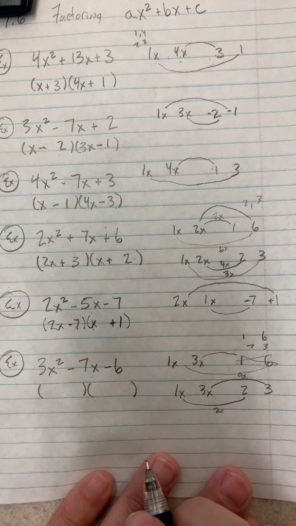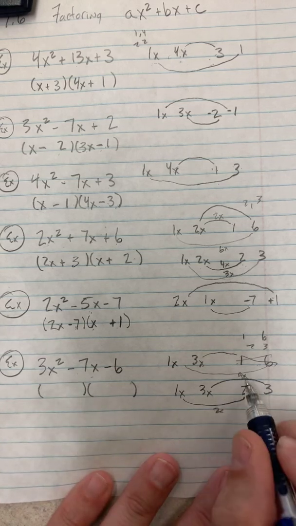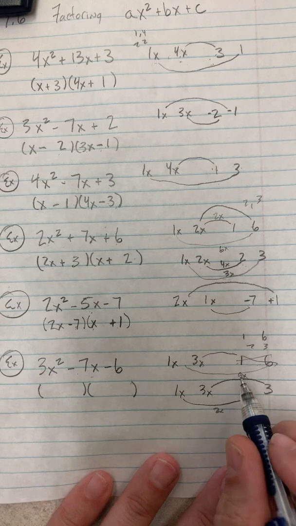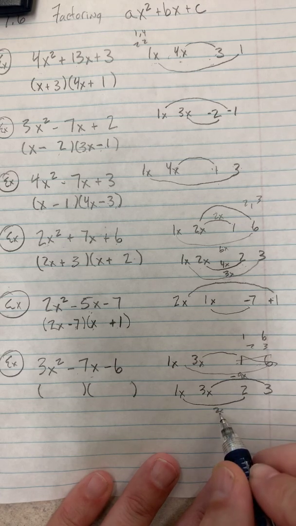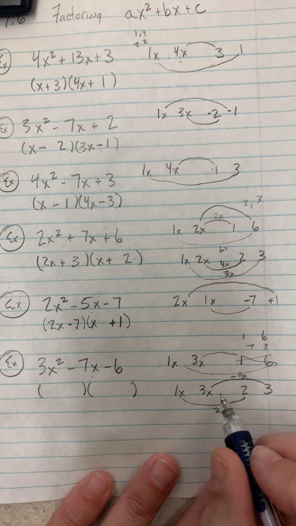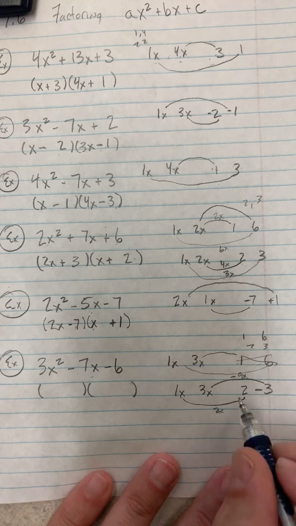Now I got to think about my signs. Well, that's a negative 7, which means I want my bigger number here to be negative. I want that 9 to be negative because a negative 9x plus 2x would give me the negative 7. That has to be my negative 3. This has to be a positive 2.